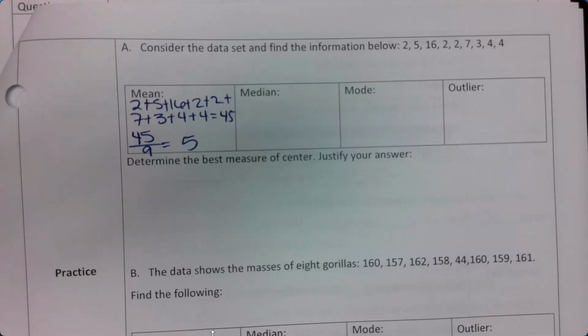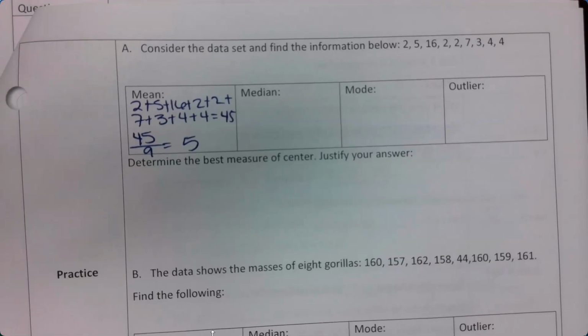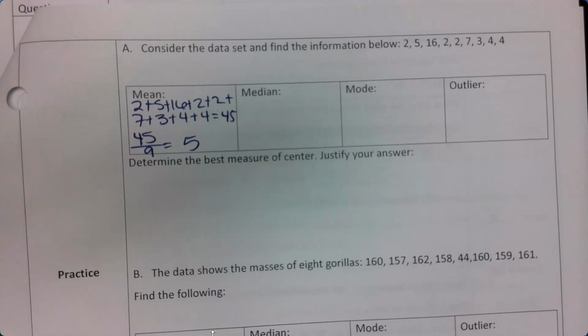Right, to find my median, what do I need to do? I want to put these in order.